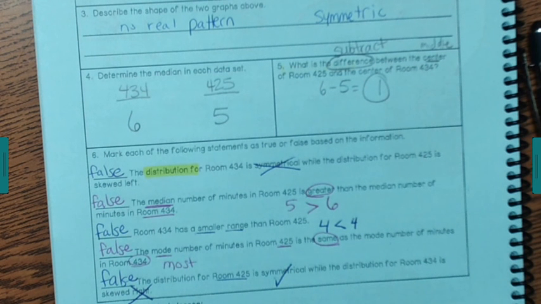All right, we're going to do a little activity really quick to make a dot plot to do one more time.